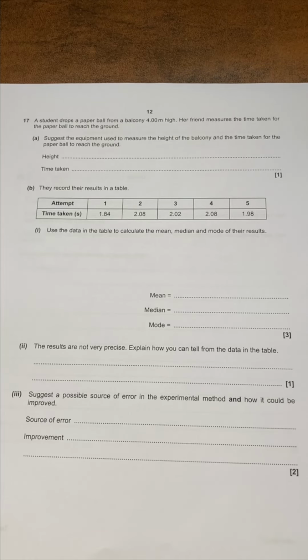Question 17. A student drops a paper ball from a balcony 4.00 metre high. Her friend measures the time taken for the paper ball to reach the ground. Part A. Suggest the equipment used to measure the height of the balcony and the time taken for the paper ball to reach the ground.